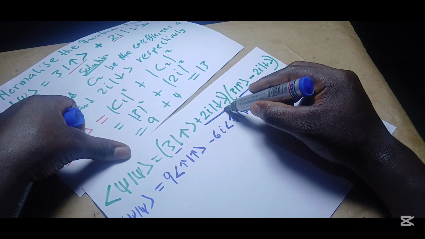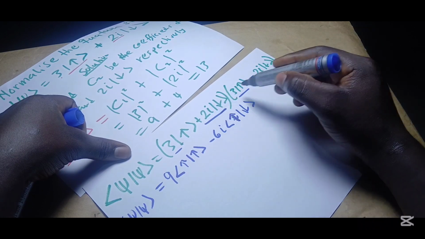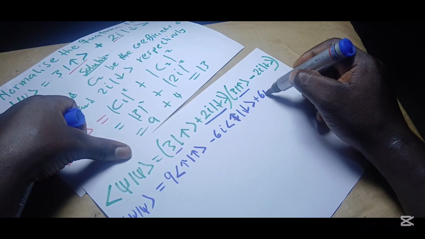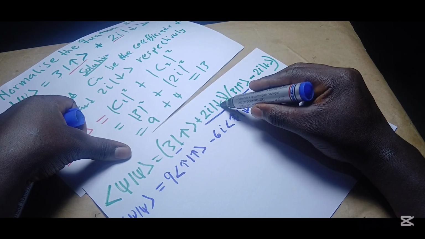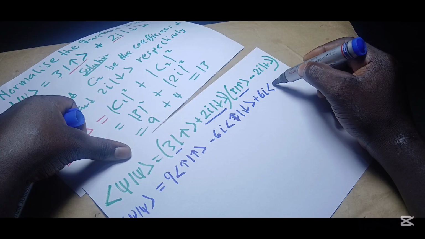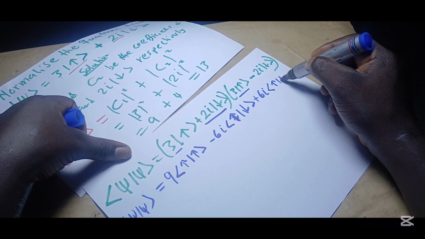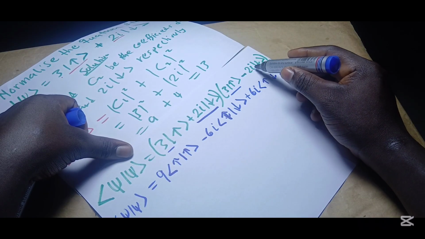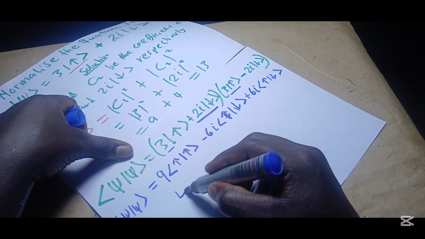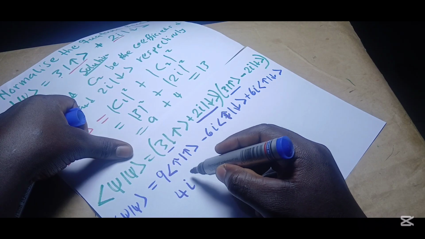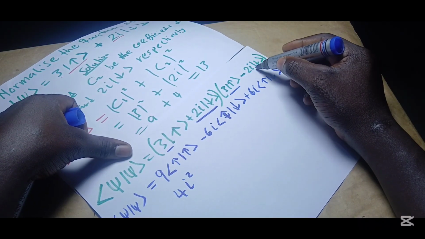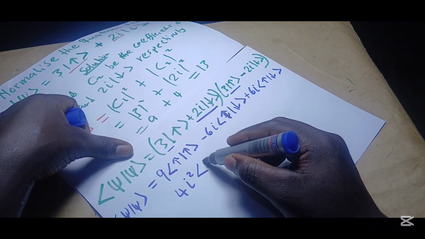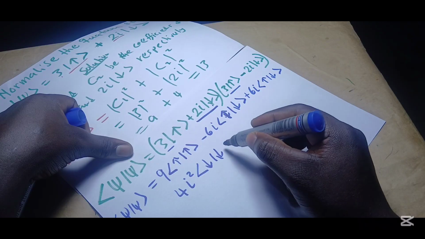So now we go to this term, 2i multiplying 3. That will give us positive 6i. So we have spin down, spin up. So bra spin up times spin down, close. So now minus 2i multiplied by minus 2i is going to give us 4i squared, right? And here we have spin down, spin down. So bra spin down times spin down.